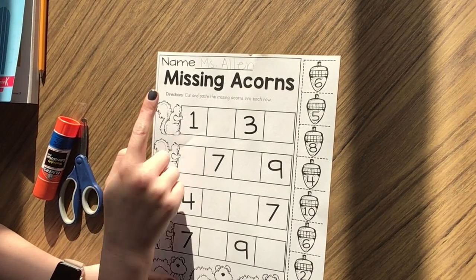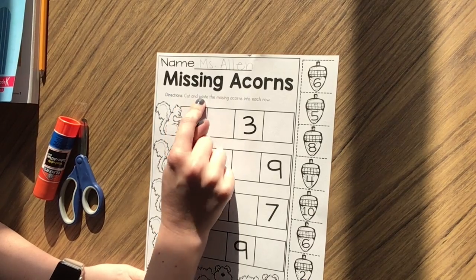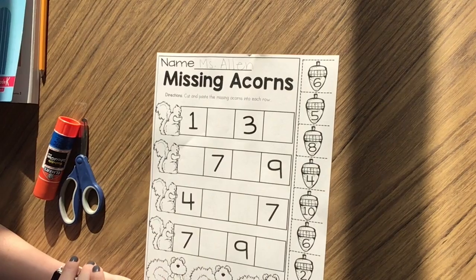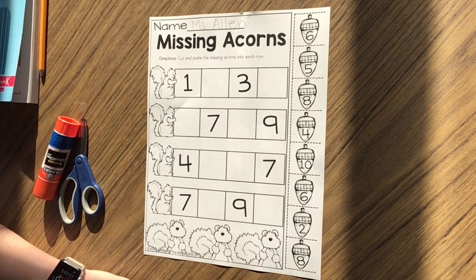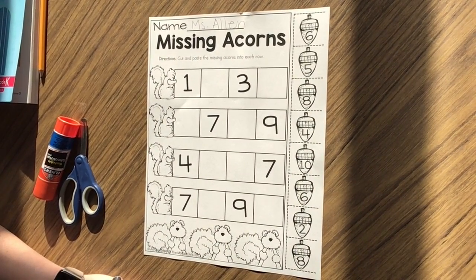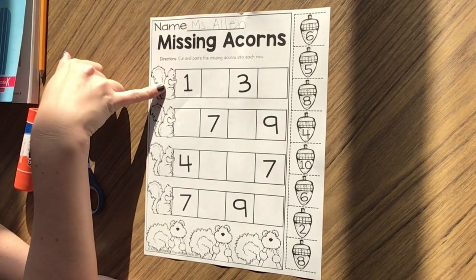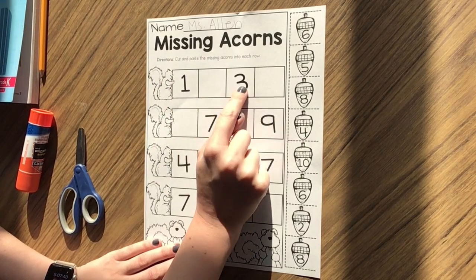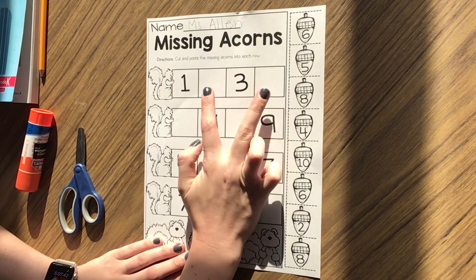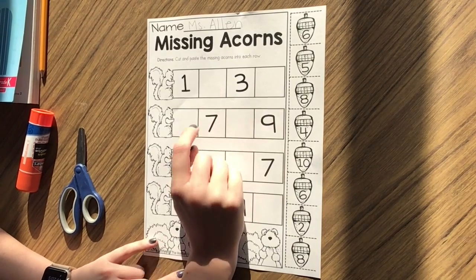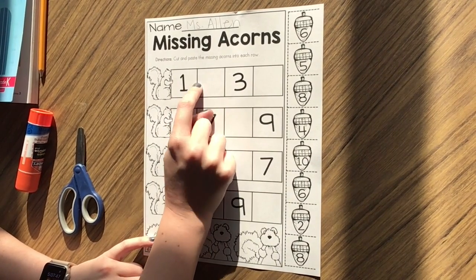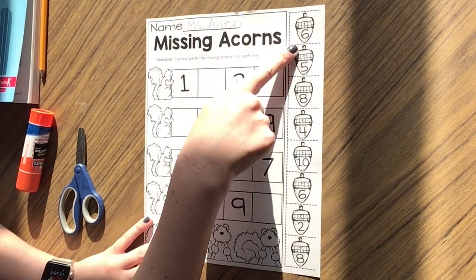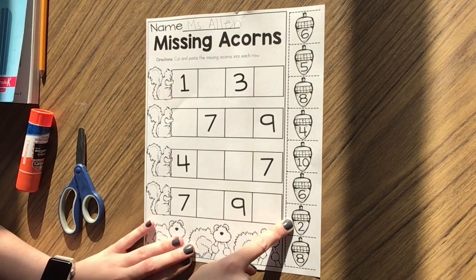The first thing you're going to do is read the directions. It says cut and paste the missing acorns into each row. Awesome. Sounds super fun and super easy peasy lemon squeezy. What I'm going to do is I'm going to start at this first squirrel. I'm going to start by counting 1, 2, 3, 4. I'm missing these 2 numbers right here. I'm missing 1, 2. So I'm going to go ahead and look over here until I find the acorn that has the number 2 on it. I found it.